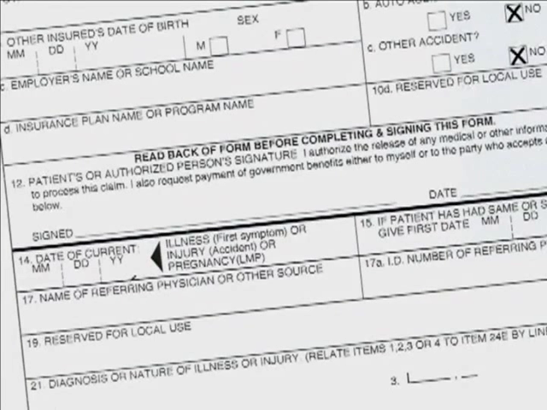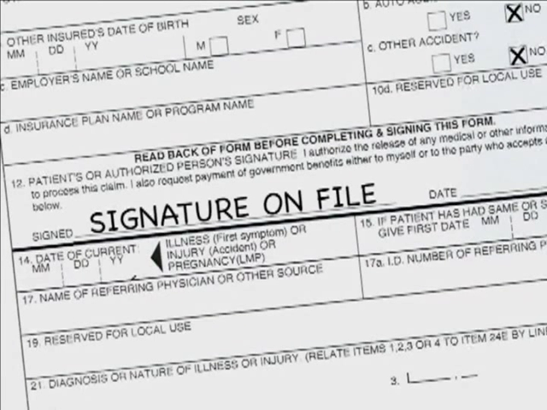Block 12. Enter signature on file to indicate that the patient's signature is on file in the office. If the patient's signature is not on file, have the patient sign the printed claim. This release of information block allows the medical office to release diagnosis and procedure codes to the insurance company for the purpose of processing the CMS 1500 claim. If the insurance company requests copies of medical records, the patient must sign a separate authorization to release that information.